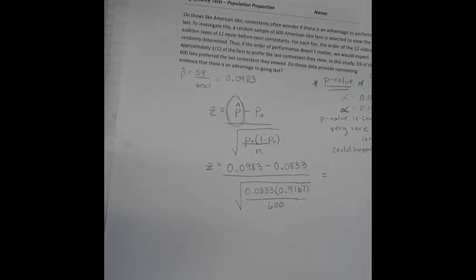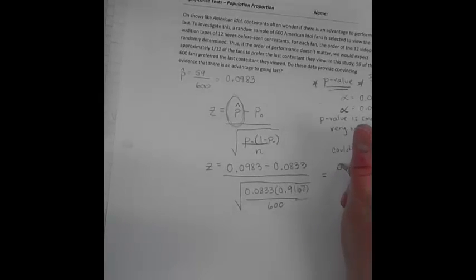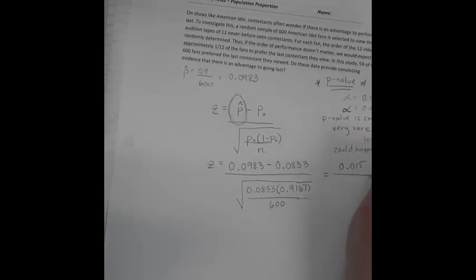I kind of do this in chunks. I don't do the whole thing in one shot because I don't know if our calculators will be able to do it. So I usually just do the numerator and then I work on the denominator and then I put them both together at the very end. So I would do the subtraction up above first.